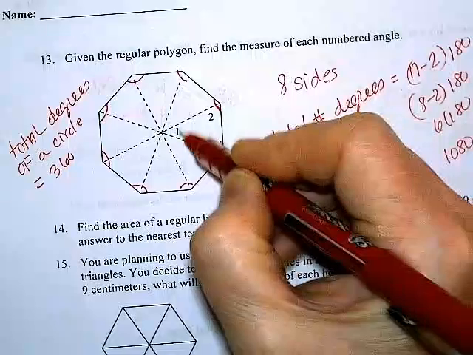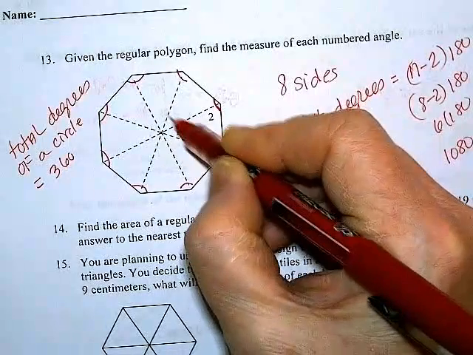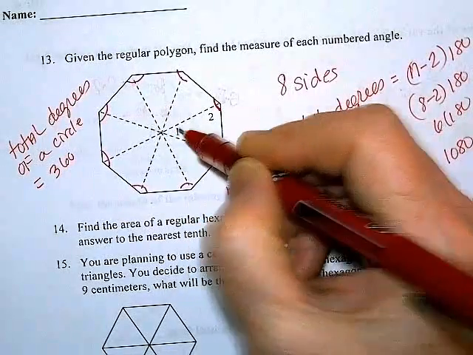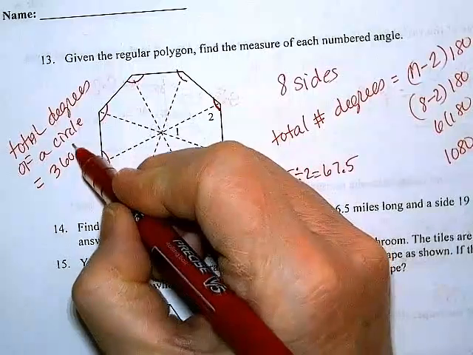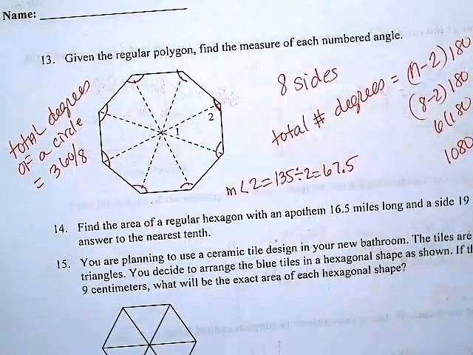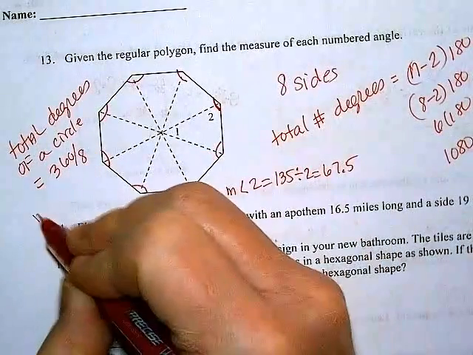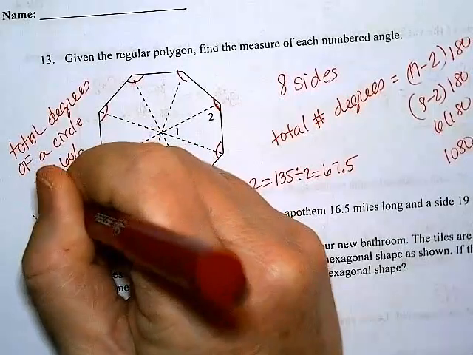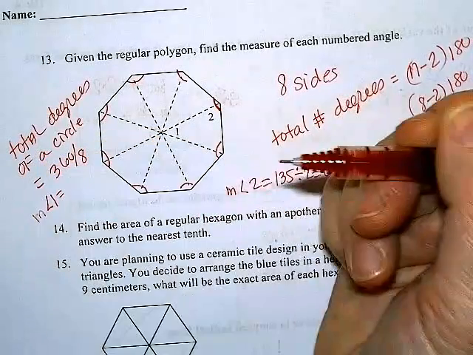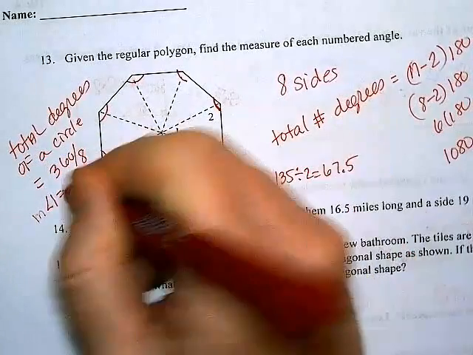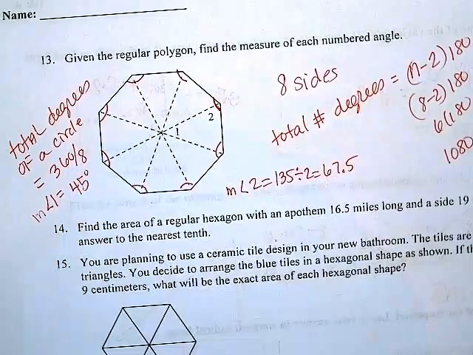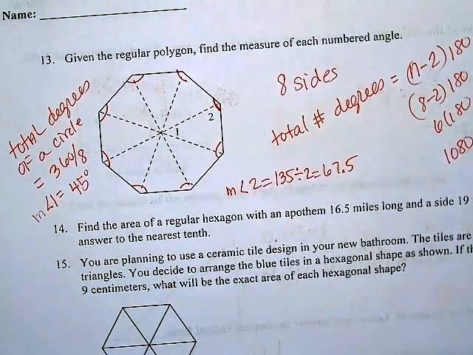How many angles go together there to make that circle? 8. So if you divide that by 8, what do you get? 45 degrees. Everybody good?